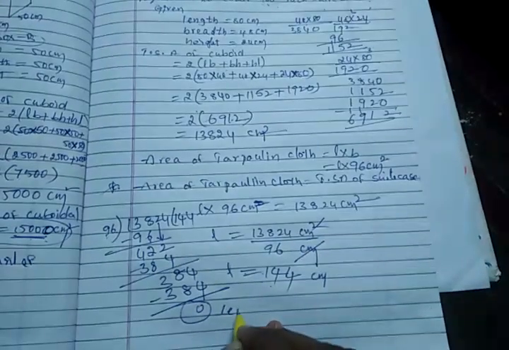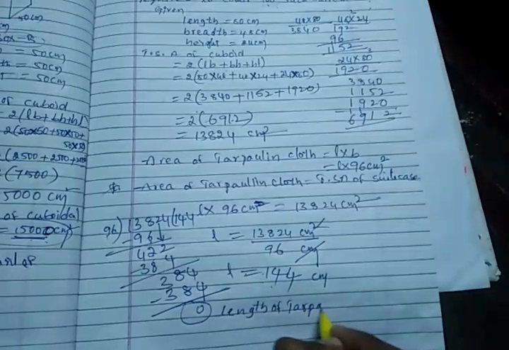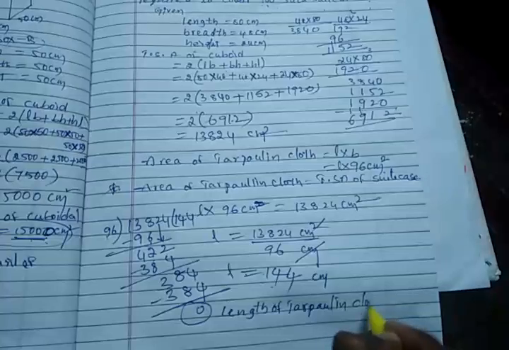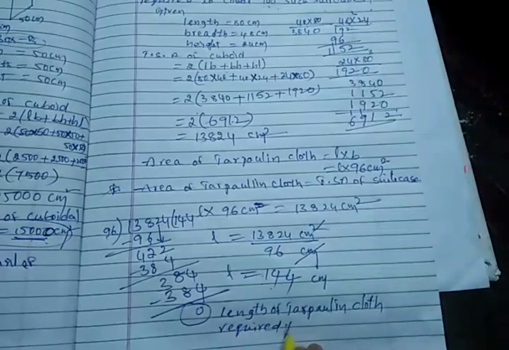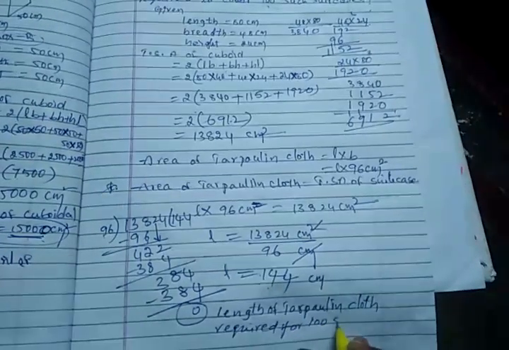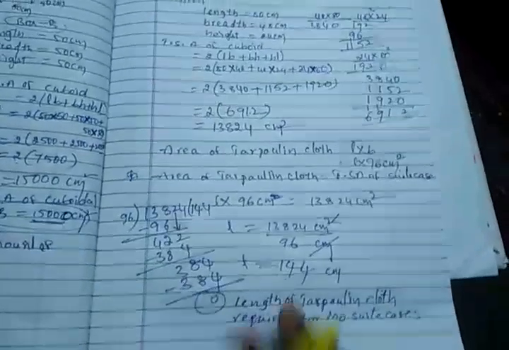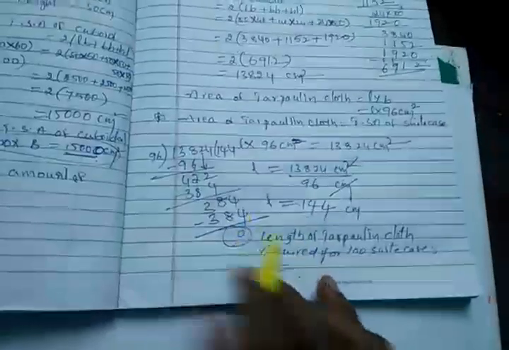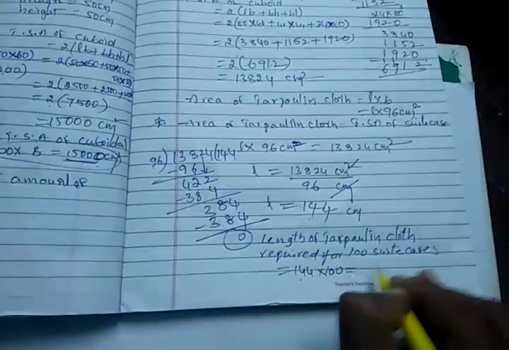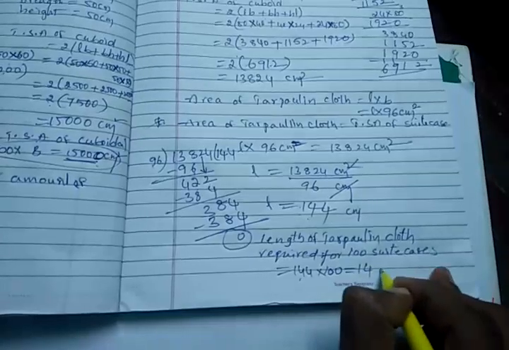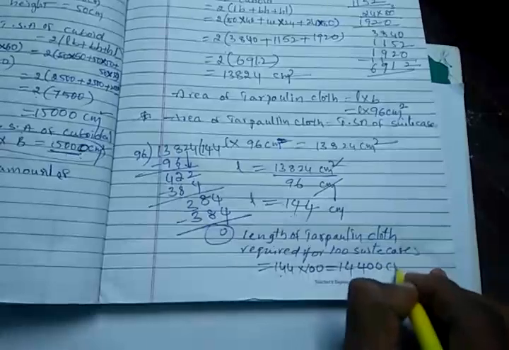So length of tarpaulin cloth required for 100 suitcases is equal to, we need to multiply 144 into 100, that is equal to 2 zeros, 14,400 centimeters.